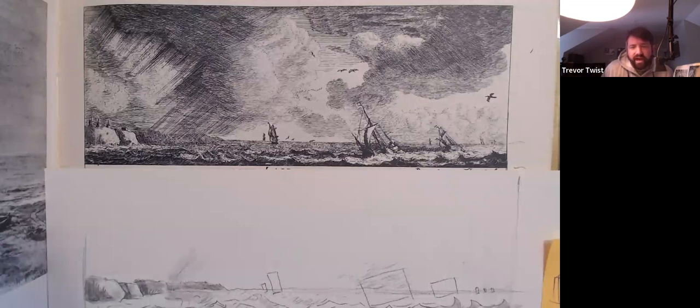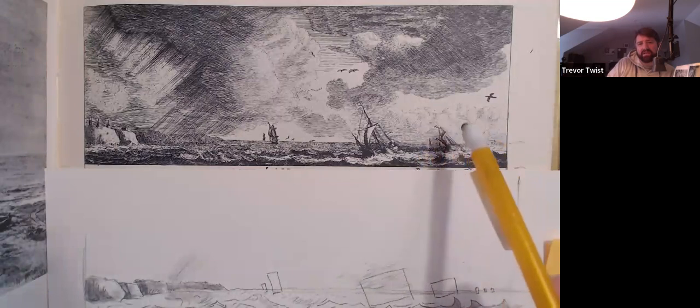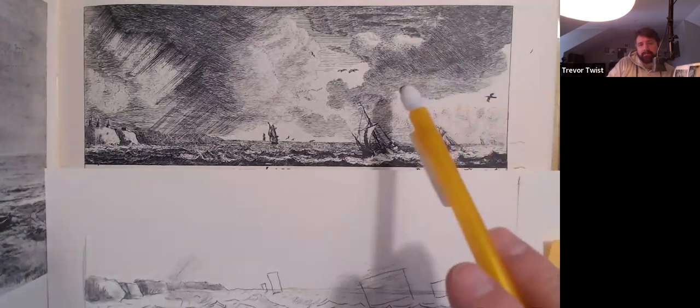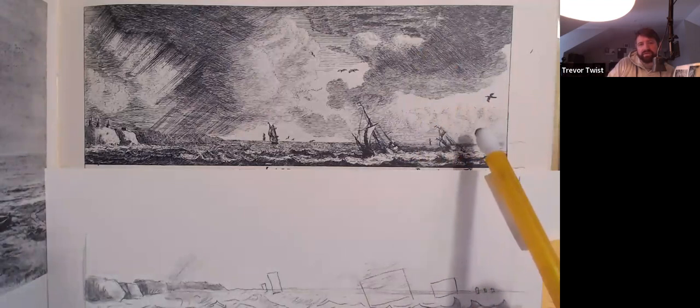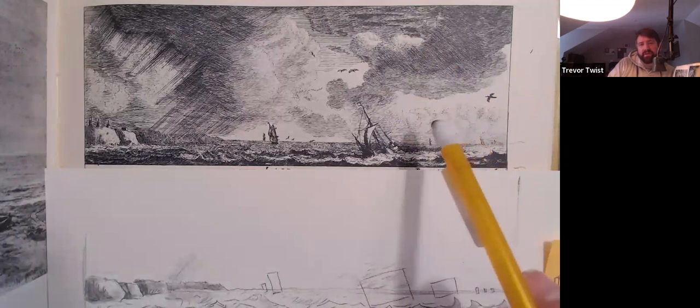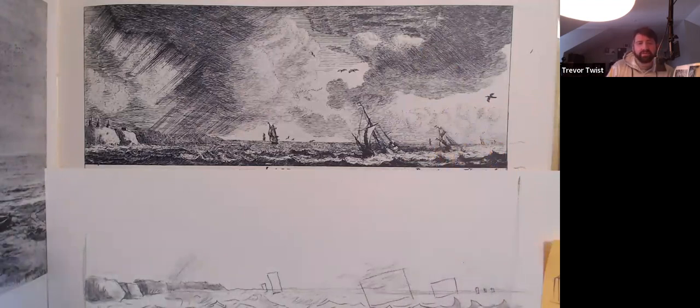Yeah, and the values, look at the contrast here. I mean, there's really dark darks, really light lights, but there's really soft grays in the shadow side of these puffy clouds.